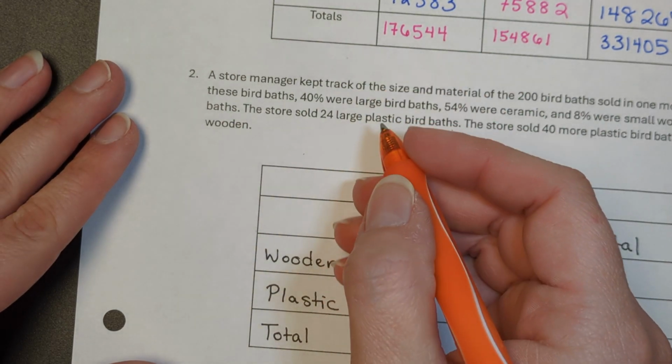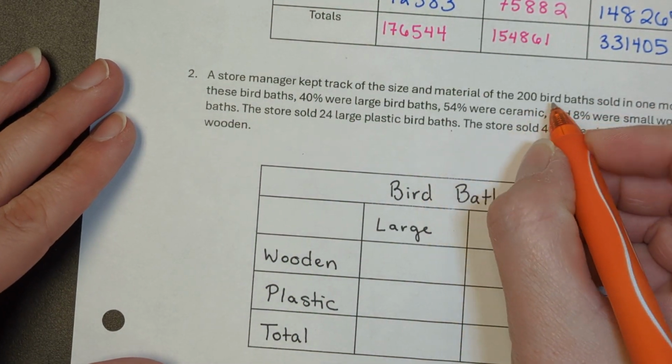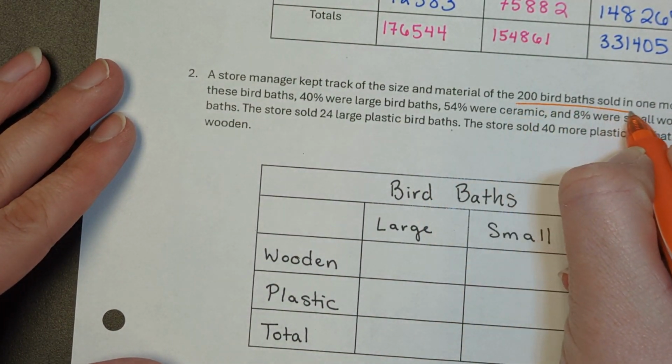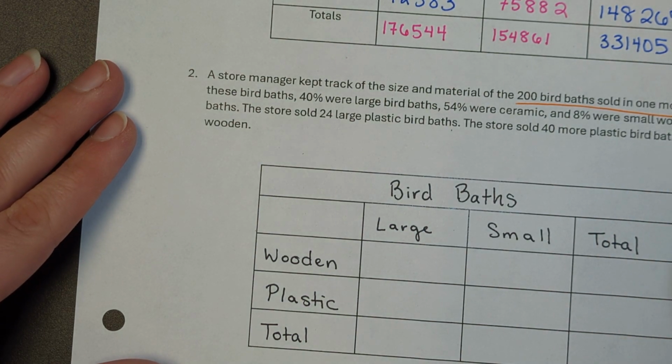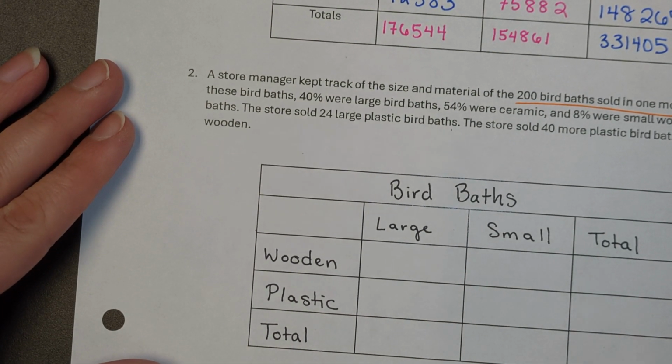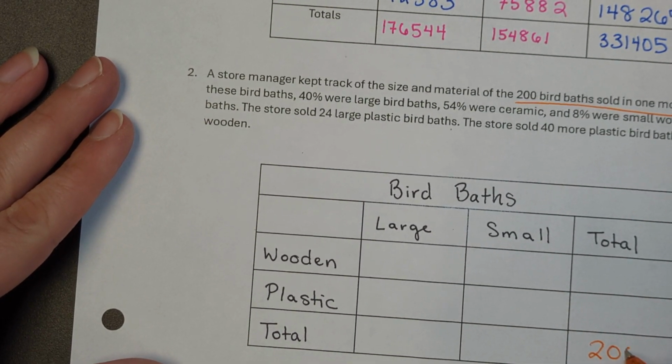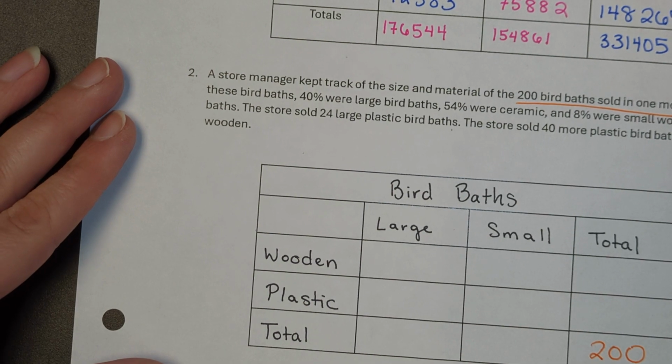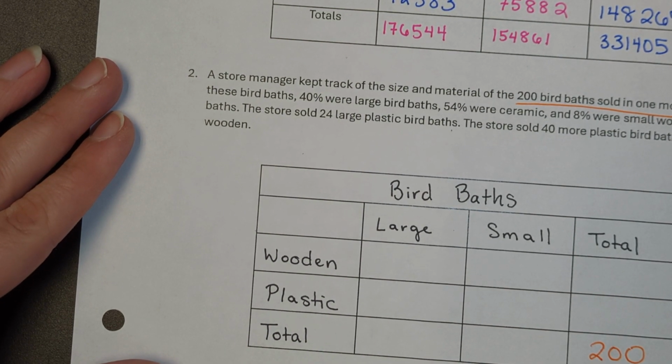0.4. Okay, so, because they told you how many bird baths were sold in 1 month? 200. So where does that 200 go? Which total? The one on this one? Yeah. Okay, good. Because that's how many we sold all together for all of the bird baths. So 200 there.